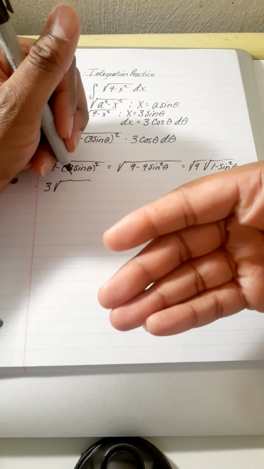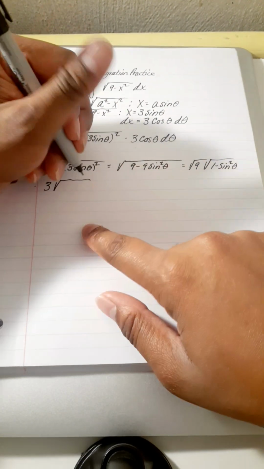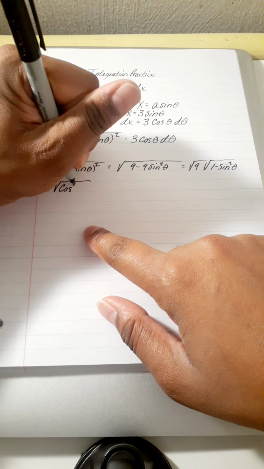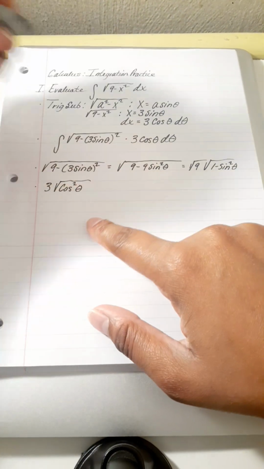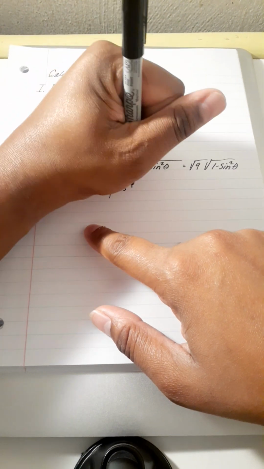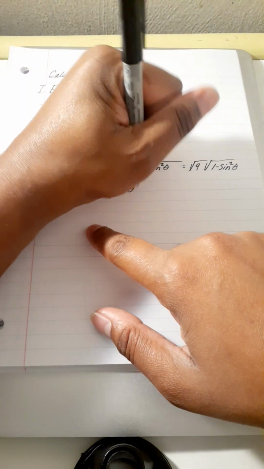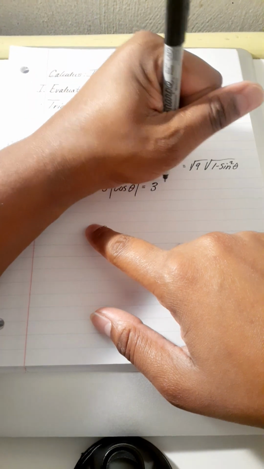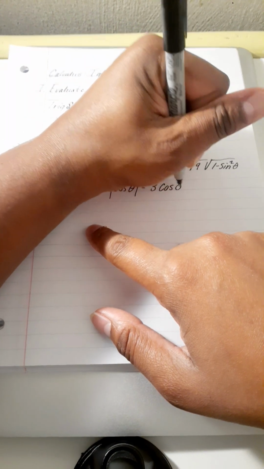So if I solve for cosine squared theta, I'll get 1 minus sine squared theta. So this would be cosine squared theta. Take the square root of all of that, then I'll get 3 times the absolute value of cosine theta, and we can go ahead and drop the absolute value bars, and then we'll just get 3 times cosine theta once you simplify.